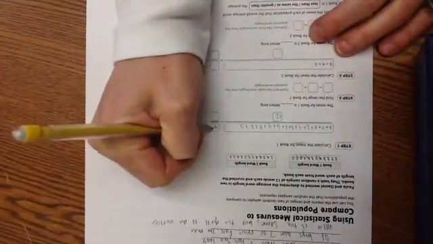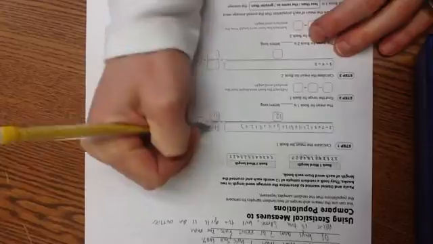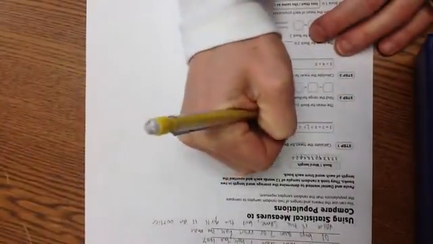When I add up all those numbers, I get 48. I take 48 divided by 12, that should be 4. So the mean for book 1 is 4 letters long.